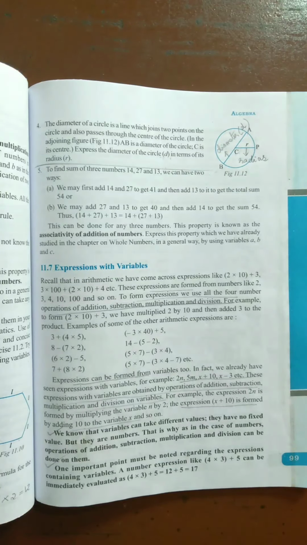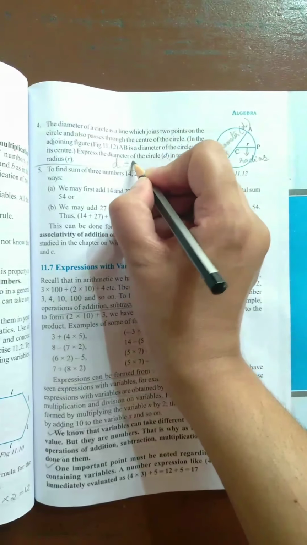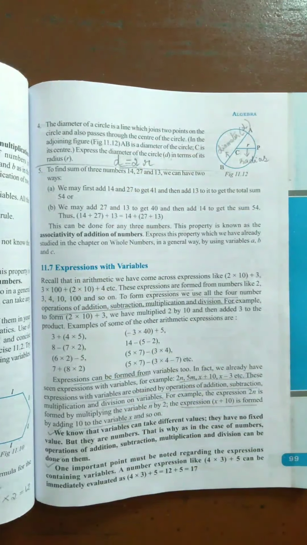Therefore, expressing the diameter of the circle D in terms of its radius R, D is equal to 2R is the formula, children. So, the diameter D will be equal to 2R. Therefore, the diameter is twice the radius value. Therefore, the answer is D is equal to 2R.